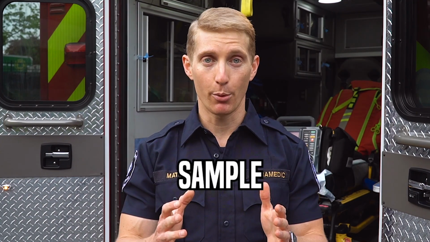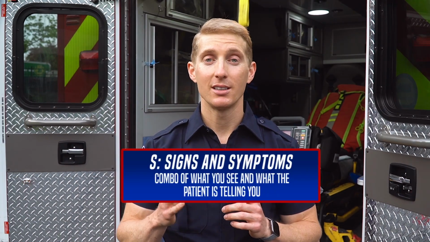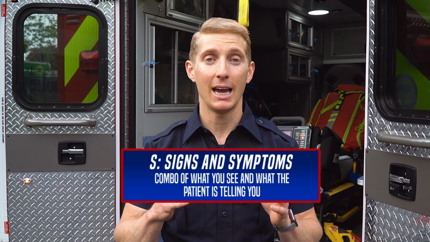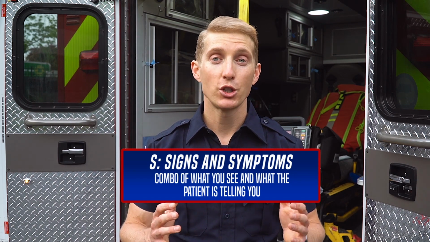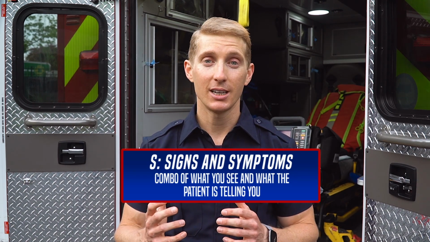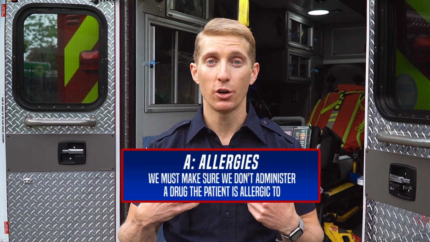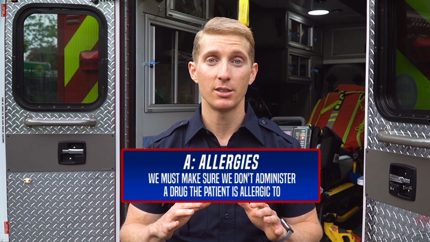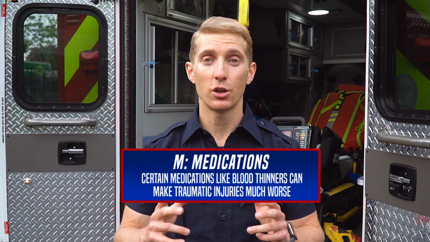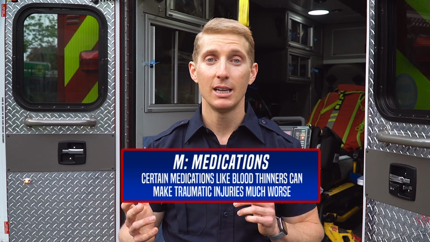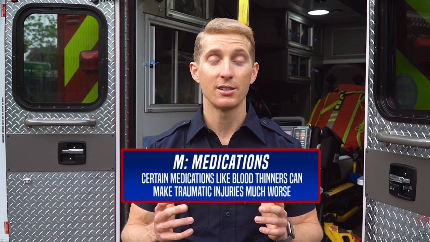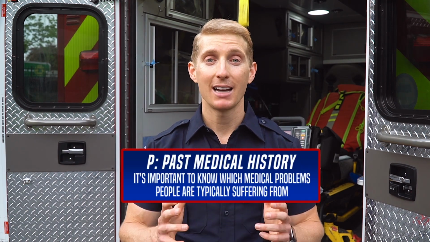is SAMPLE. The S stands for signs and symptoms. This may be a combination of both what you see and what the patient is telling you that they're experiencing. A stands for allergies. We as first responders want to make sure that we don't administer a drug to the patient that they are allergic to. M is for medications. Certain medications like blood thinners can make traumatic injuries much worse by preventing clotting.